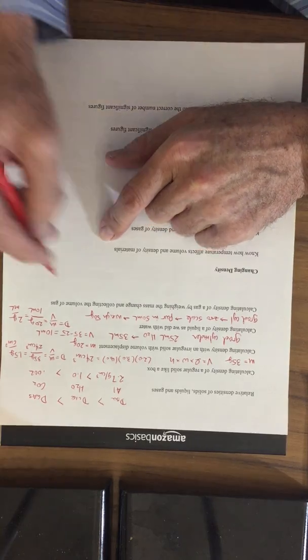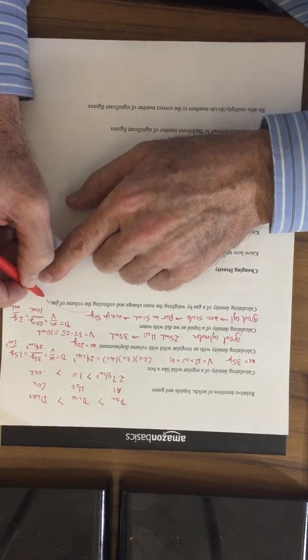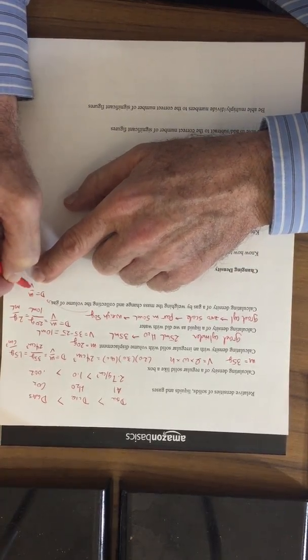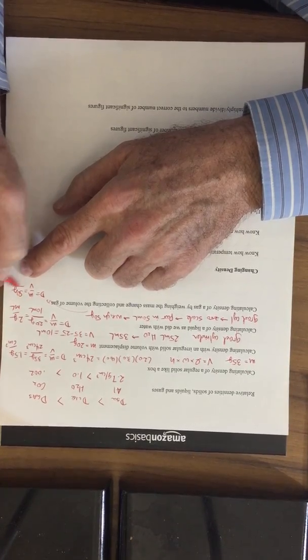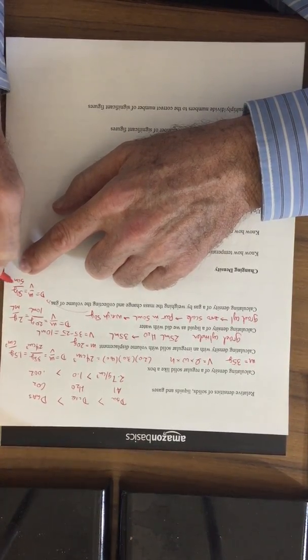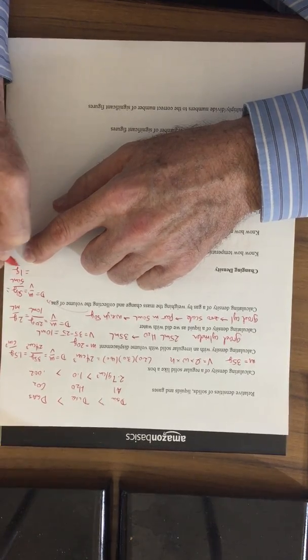Okay, what's my density? I'm running out of space, so let's go down over here. Density is equal to mass over volume. My mass is 50 grams. My volume is 50 milliliters. So my density of this material is going to be 1 gram per milliliter. It's water.